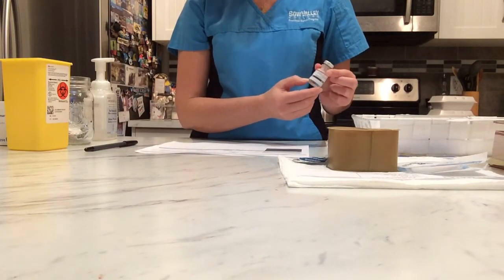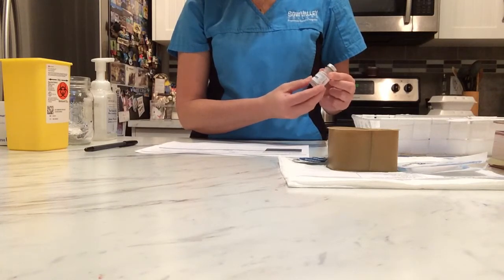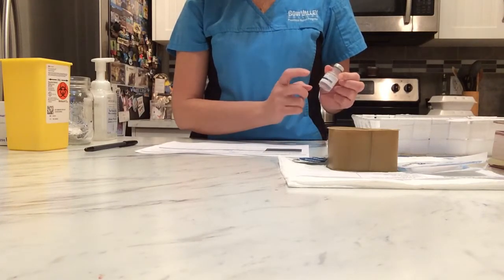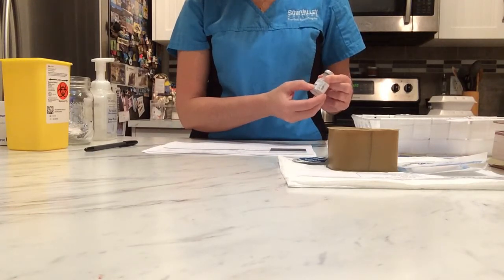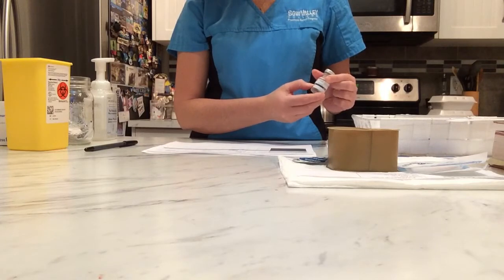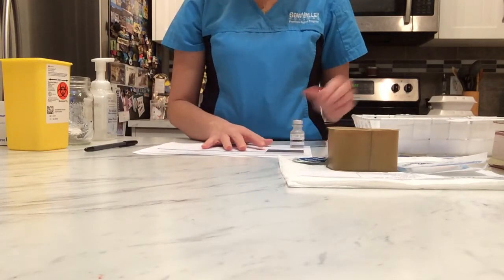So this is the right medication. The expiration date is April 2025. In this medication we have 2 mL and 30 milligrams equals 1 mL. So I will do my med math on a sticky note.